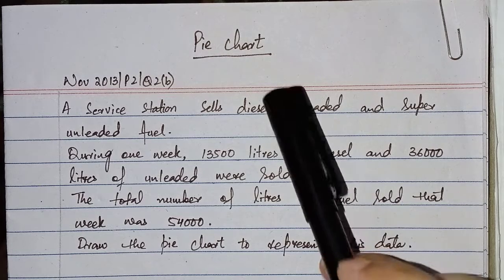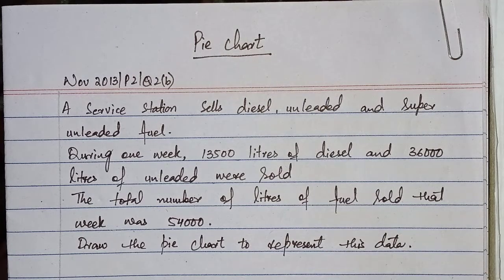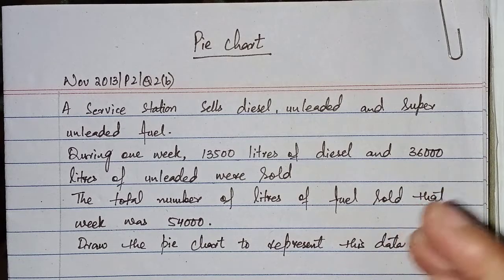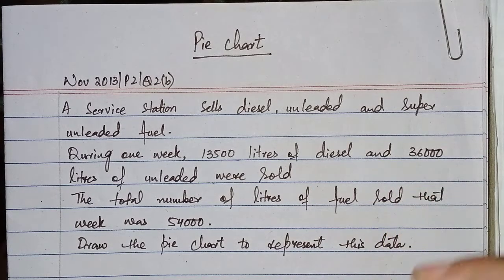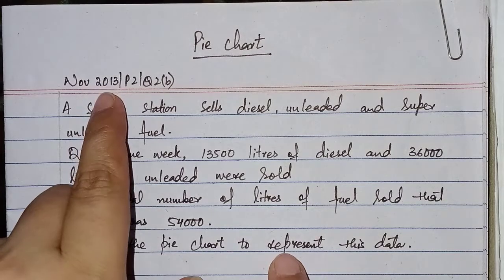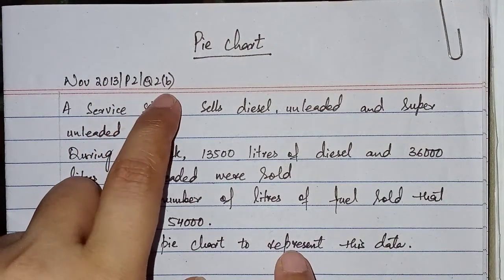What is a pie chart? A pie chart is also one of the methods to present data in the form of a circle. In a pie chart, we basically present our data in the form of a circle. Here I have taken one question from a past paper. It's from November 2013, paper 2, question 2b.